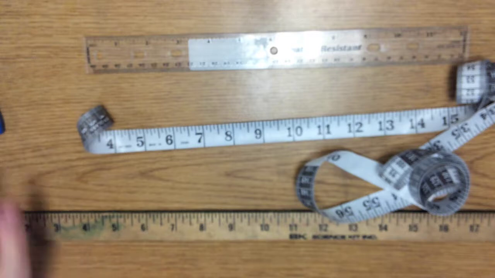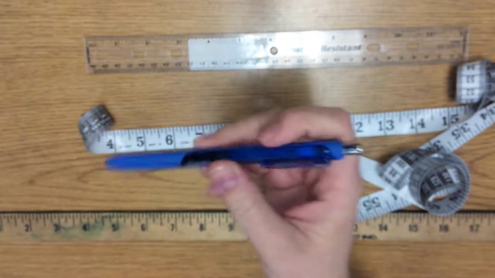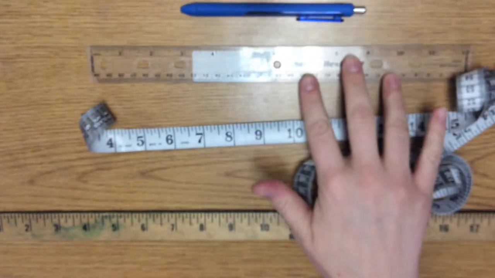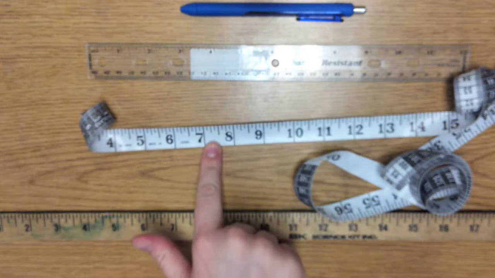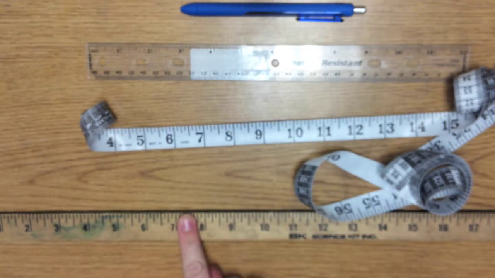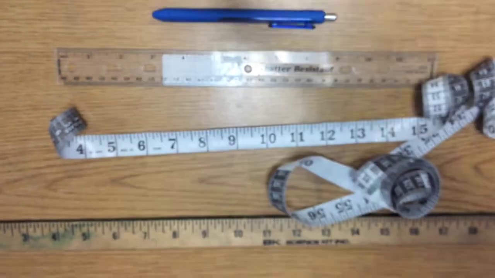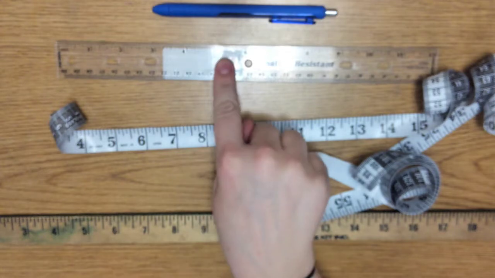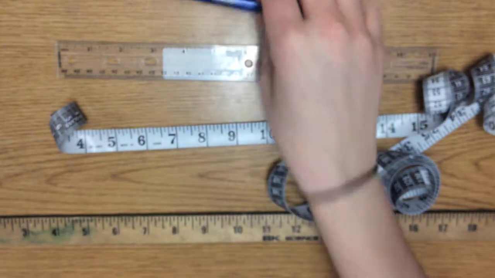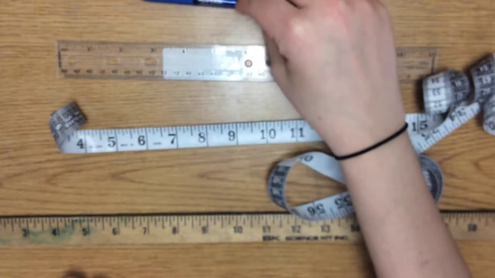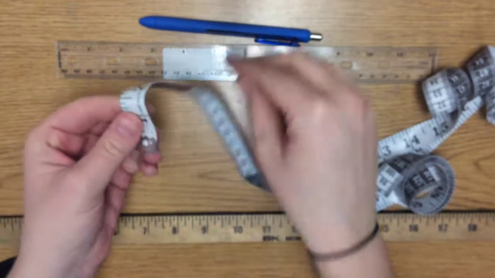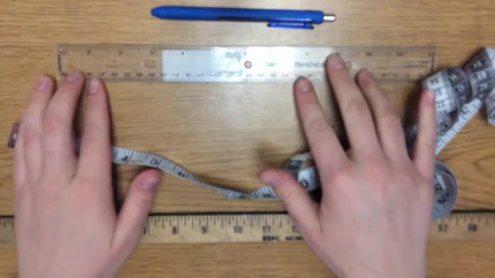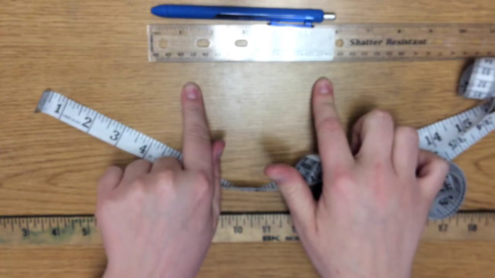So an example of this might be my pen. If I were to measure this pen, which measuring tool do you think we would use? Do you think it would be the ruler, the measuring tape, or the yardstick? I want you to think about that for a second. Which one would you use? I would use the ruler, only because it's my pen. My pen is much too small to use this yardstick for. But then I don't need to wrap around and measure around my pen. I want to know the length of my pen. I want to know how long it is. So I would use my ruler.